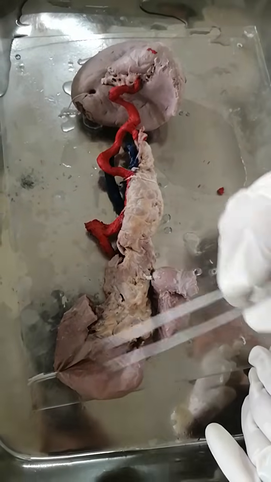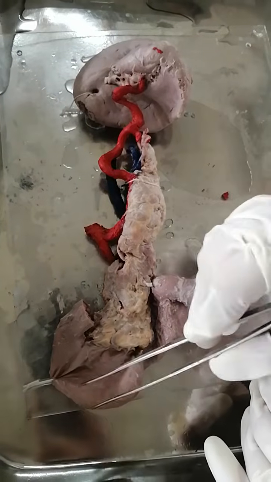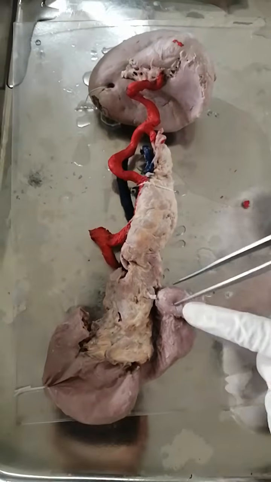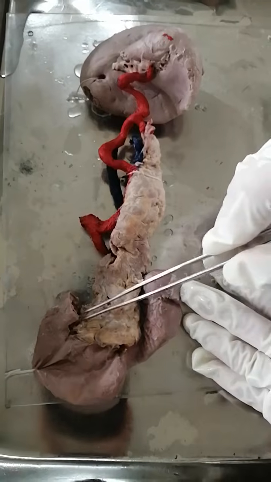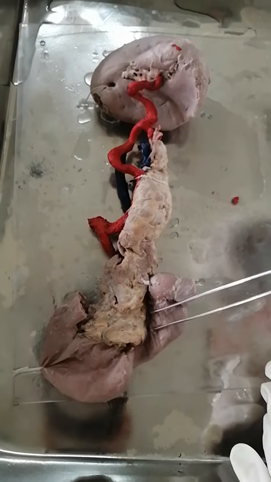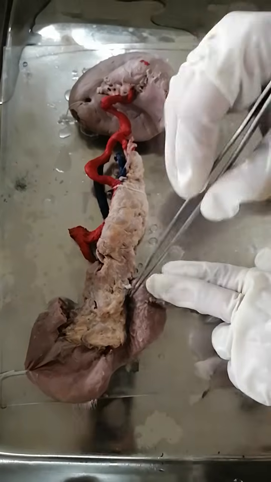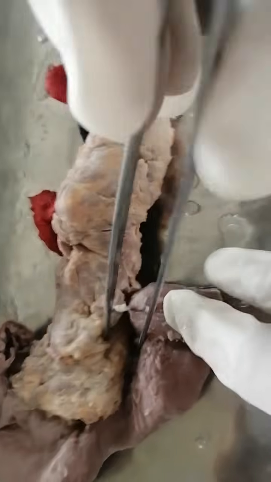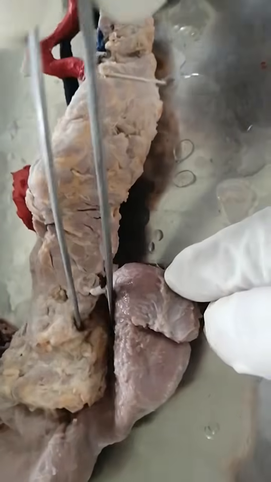Have a look for the specimen. This is the duodenum: first part, second part, third part and fourth part. Now look in this C-shaped concavity of the duodenum, you find the head of the pancreas, and when you are looking for the head of the pancreas, have a look for the uncinate process over here.